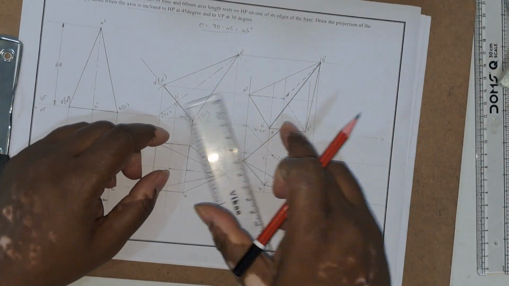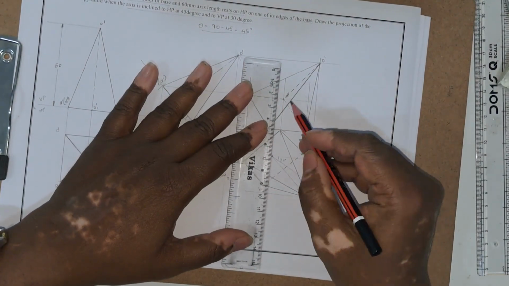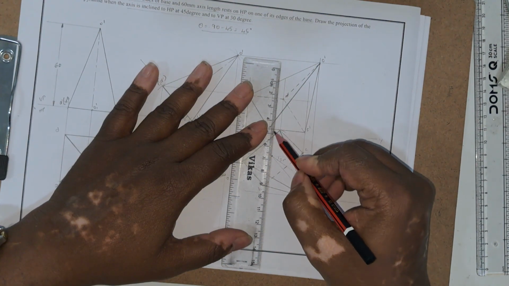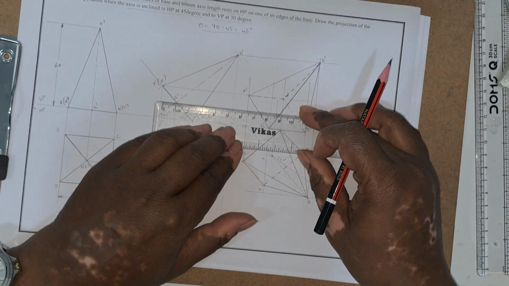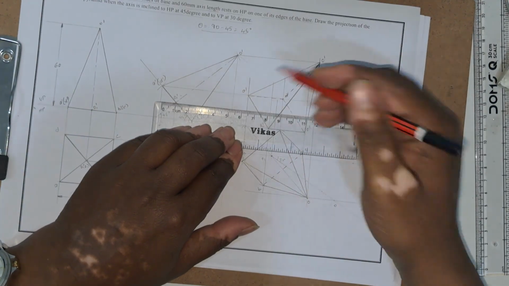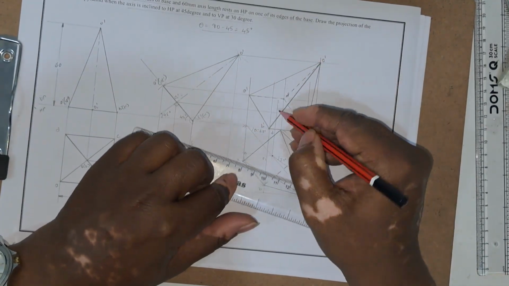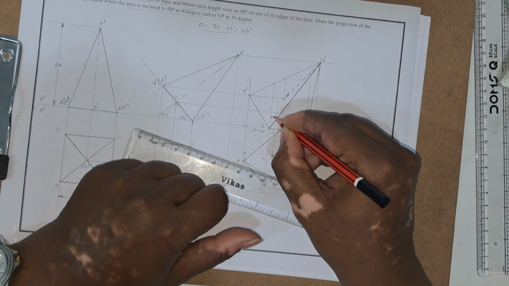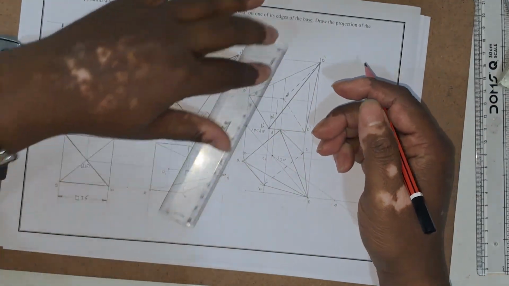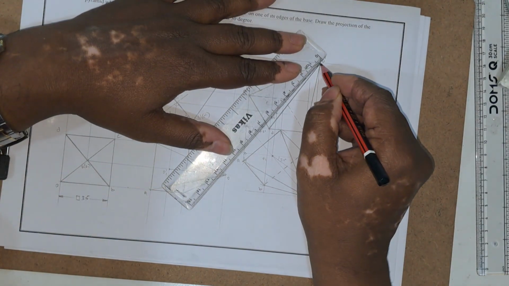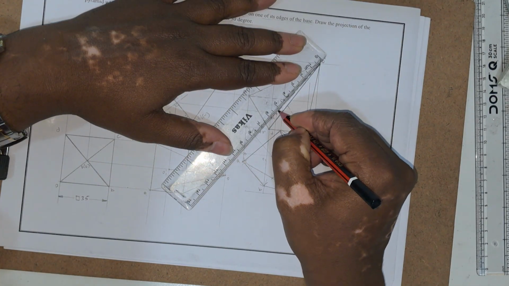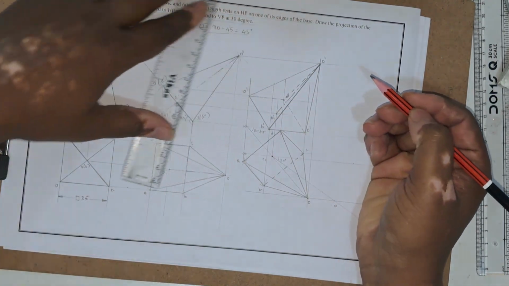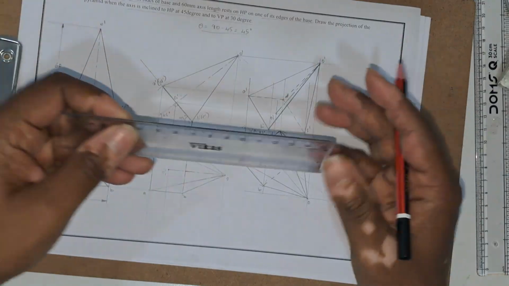And let us draw the projection line for O1 and locate the point. O1 dash, and from O1 dash again we have an axis line. So we have completed our projections, right?